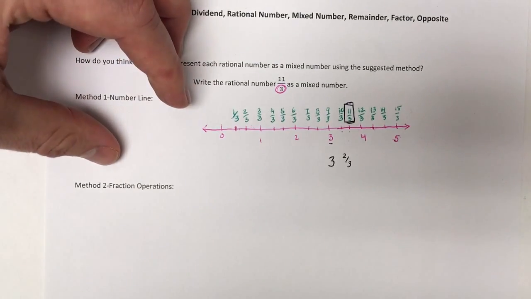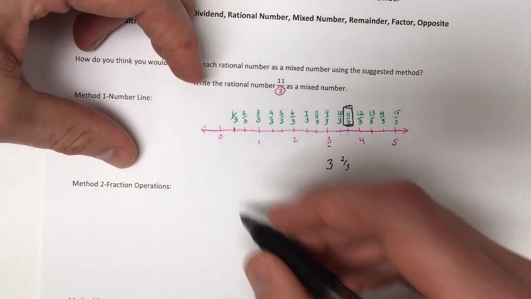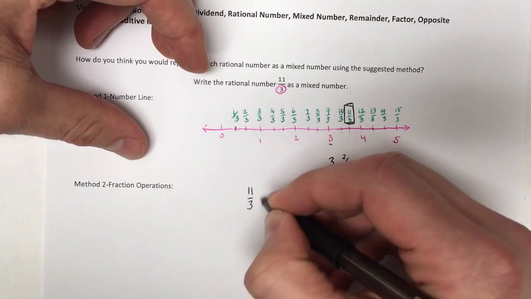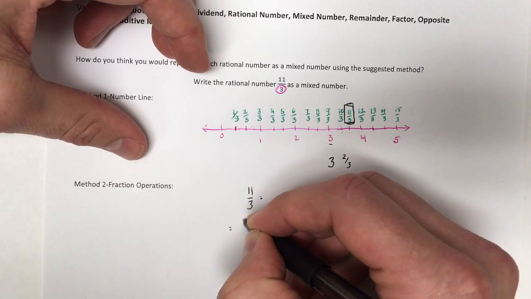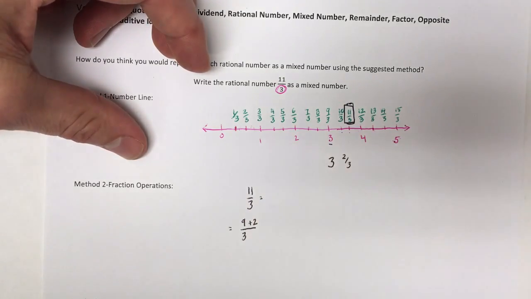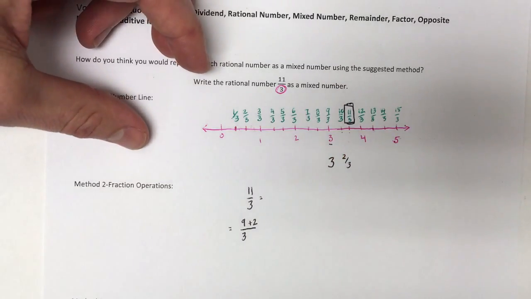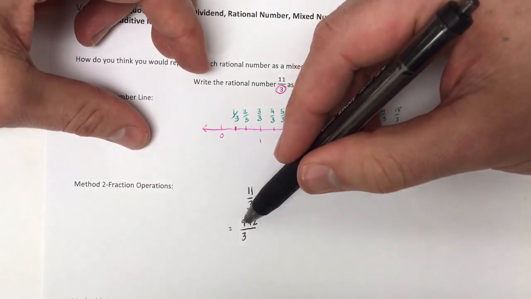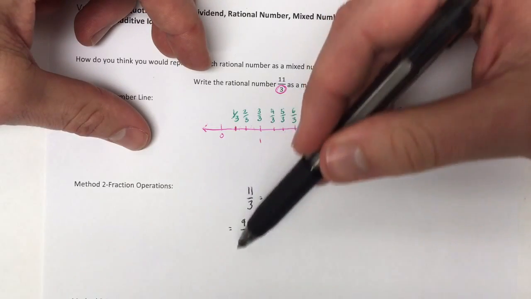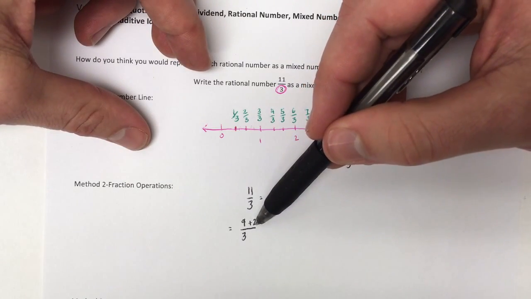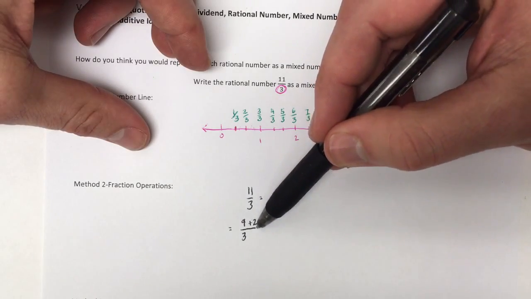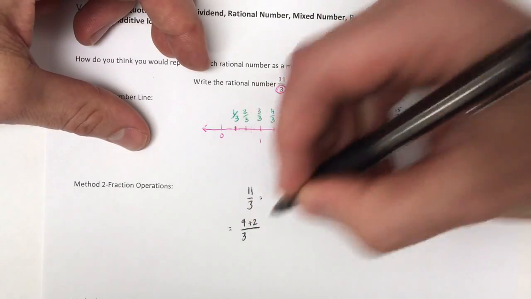A second method would be fractions and fraction operations. In other words, what I'm doing is I know that 11/3 is really equivalent to 9/3 plus 2. So 11 is 9 plus 2. So you might be wondering, well, why did I choose 9? Well, 9 is divisible by 3, while 2 is not. It has no other value. It's less than 3 and so on.